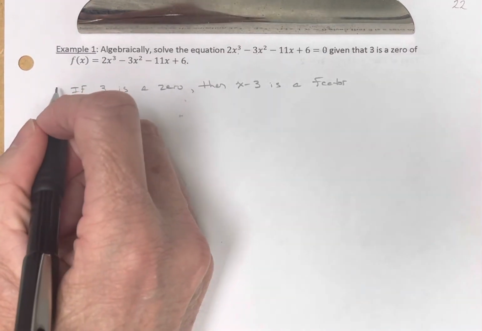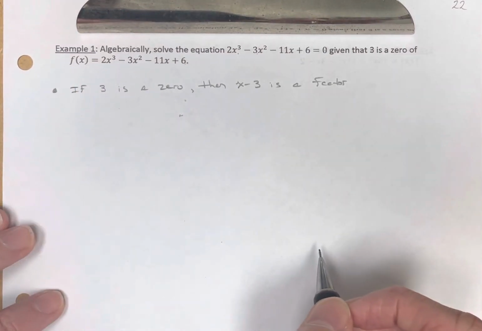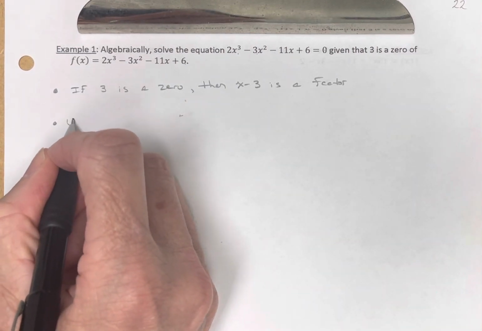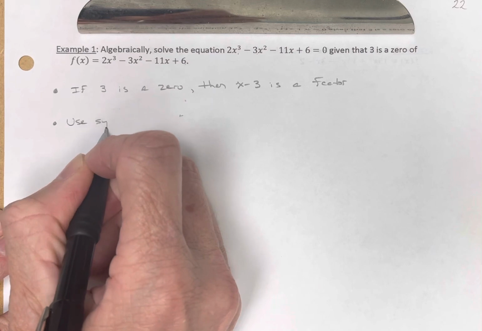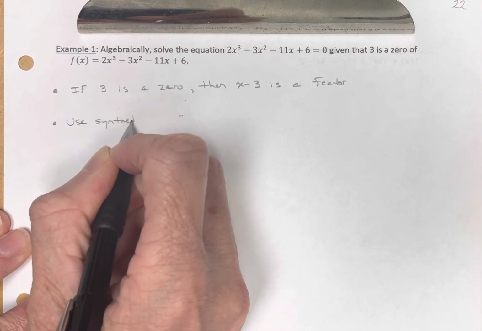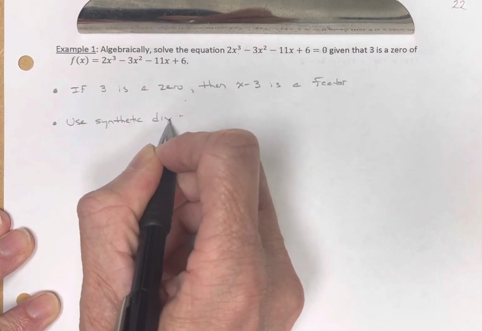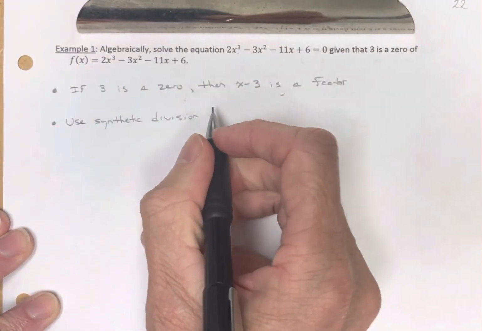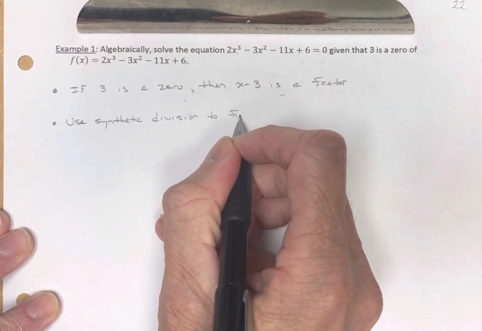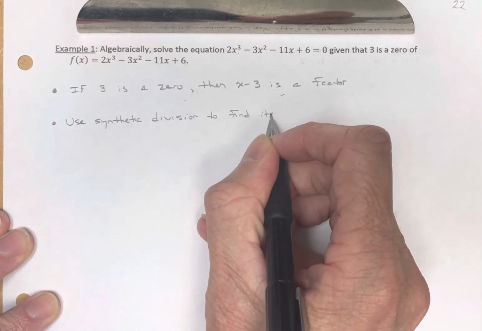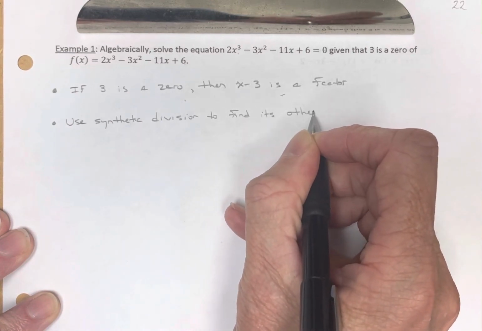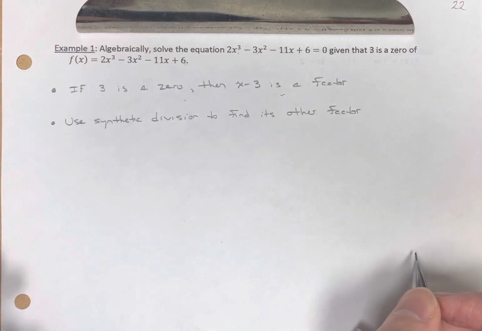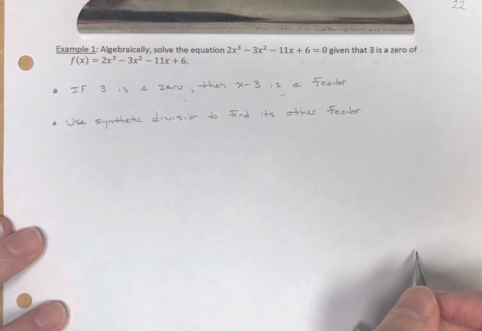So let's use synthetic division to find its other factor. It goes in evenly, so we know it's at least two things multiplied together. What is the other factor?